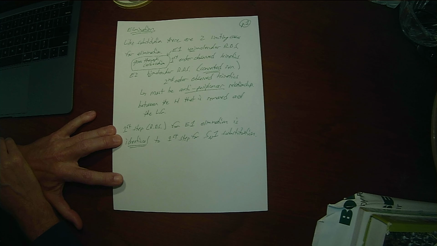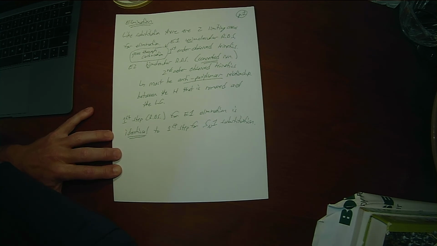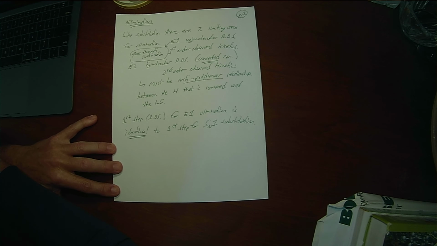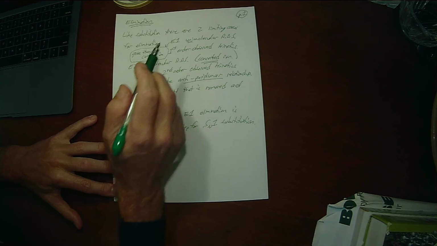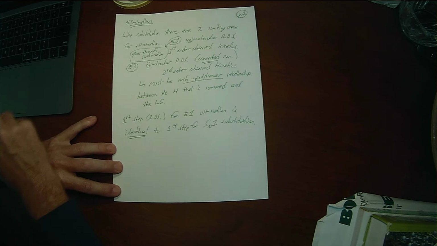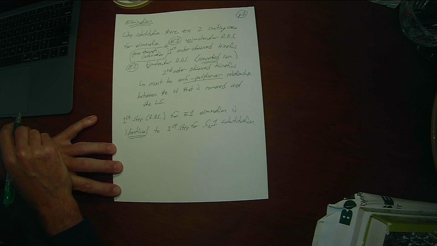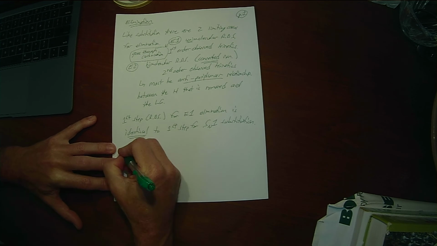Knowing that, it probably doesn't surprise you that when you have an SN1 substitution, you often have an E1 elimination as a competing pathway and vice versa. So SN1 and E1 tend to occur simultaneously, and which one dominates is going to depend on how strong the base is. So there is a stereochemical requirement for E2. There is no stereochemical requirement for E1, just as there is a stereochemical requirement for SN2 and no stereochemical requirement for SN1.